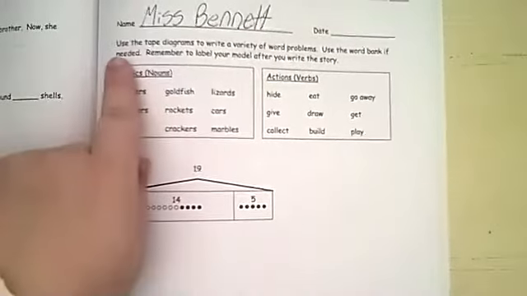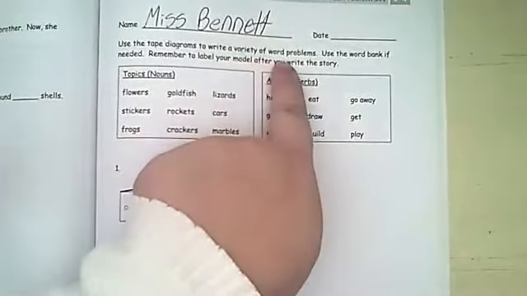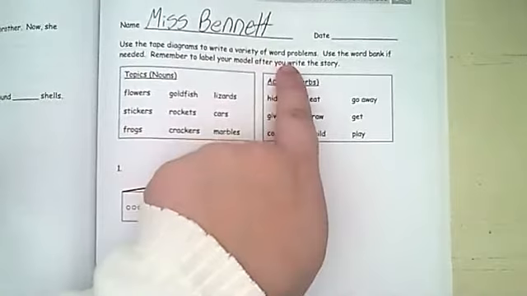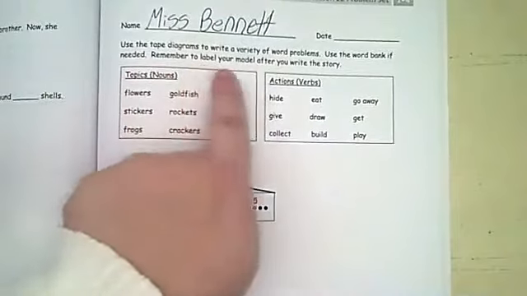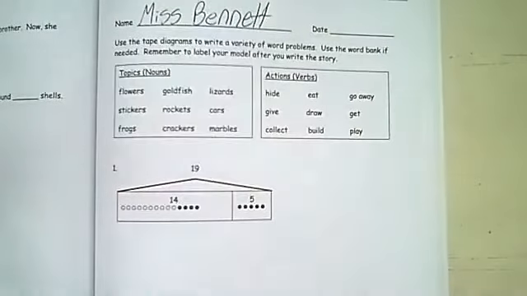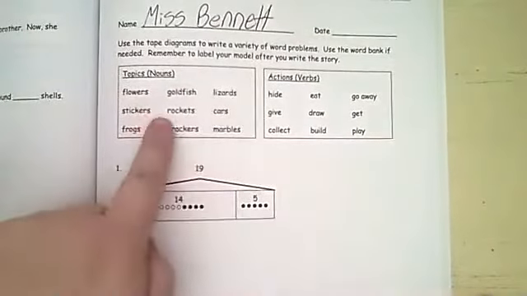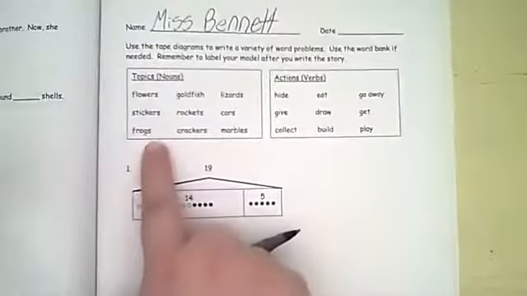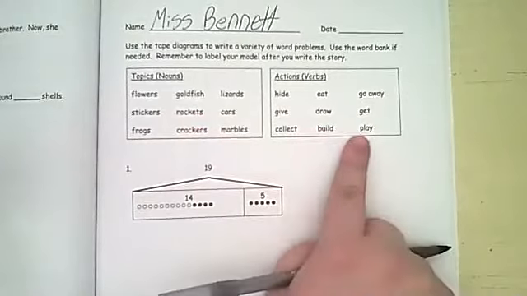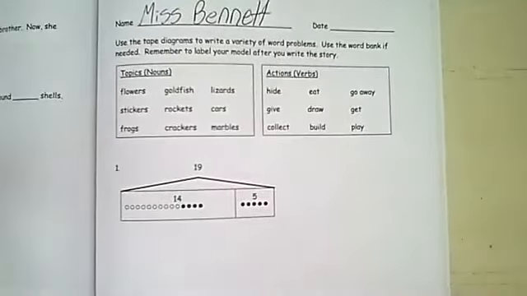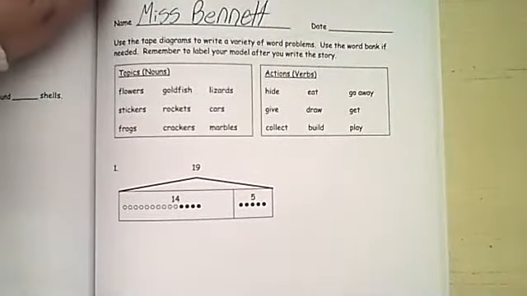So the instructions say to use tape diagrams to write a variety of word problems. So we're going to write a couple different word problems. Use the word bank if we need to. We're going to remember to label our model after we write the story. So here's our word bank. It's got lots of words that we might want to use in our story. Some nouns or objects that we might use, and some action words. Like we can say we ate some, we took away some, we got some things. So those are some words we're going to use to help write our story problem.